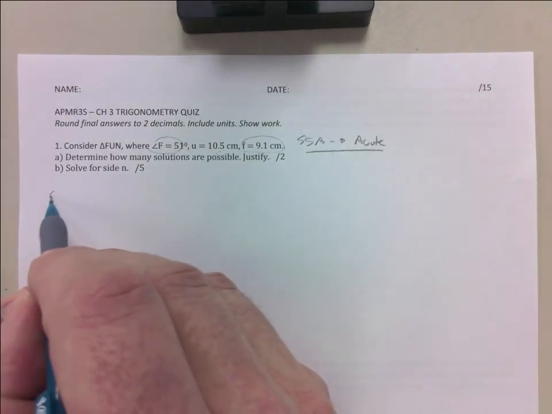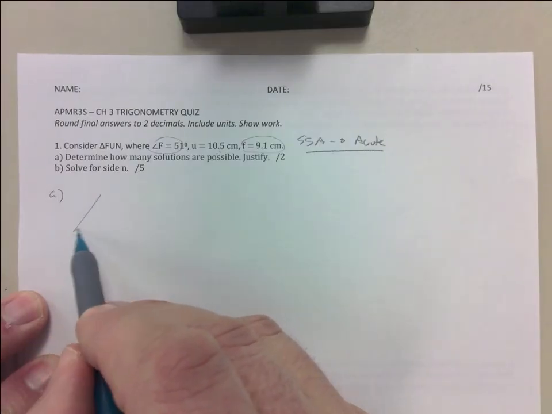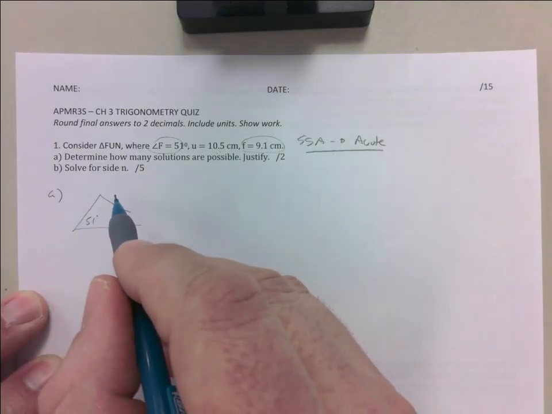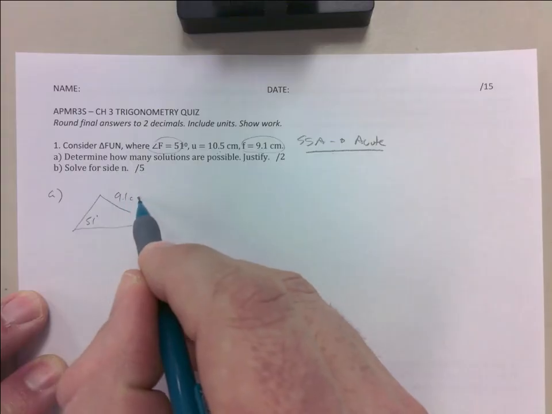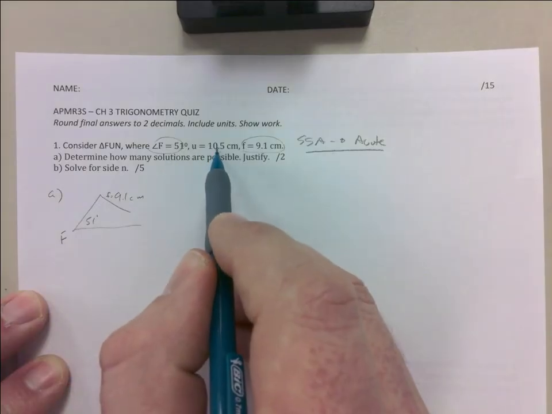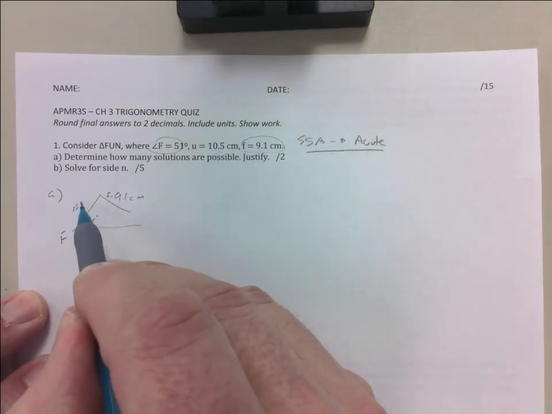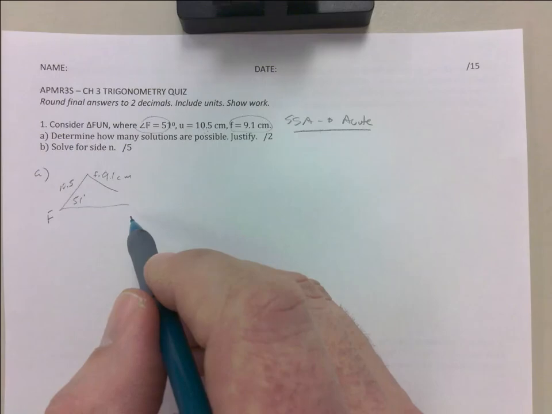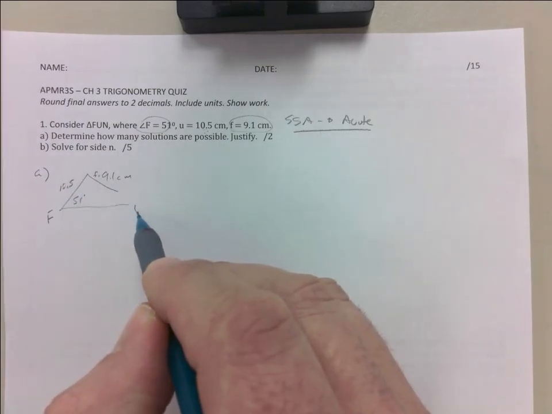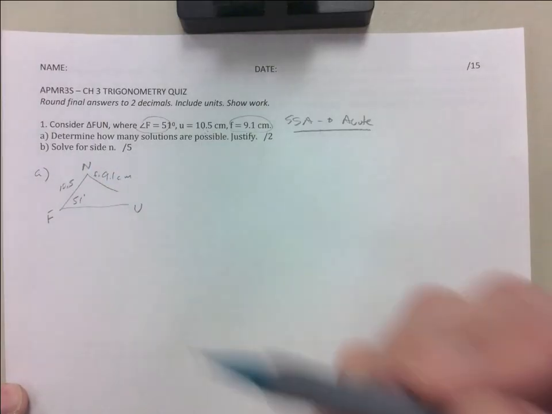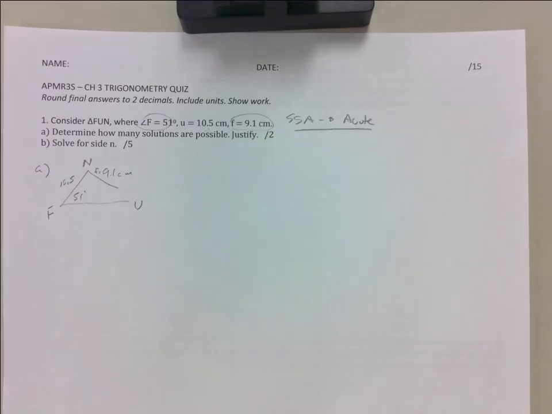So let's figure out the how-many part though. That's still good practice. This is 51, 9.1. This is angle F. This is side F. And so the other side is here. Which means you have to be a bit more careful when you're going to solve later. If this is side U, this is angle U here, potentially, which means that this is angle N up there. So you let the sides indicate where the angles would go.